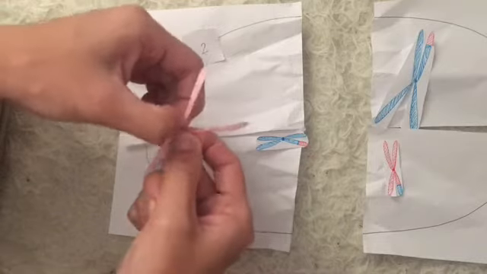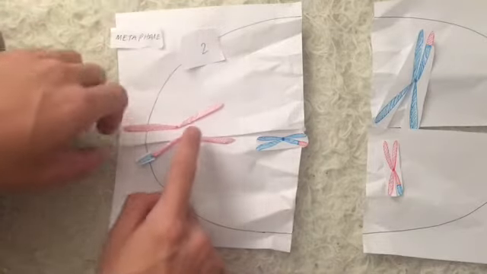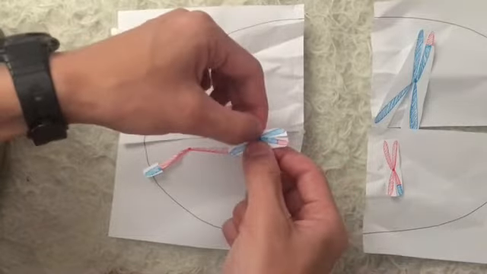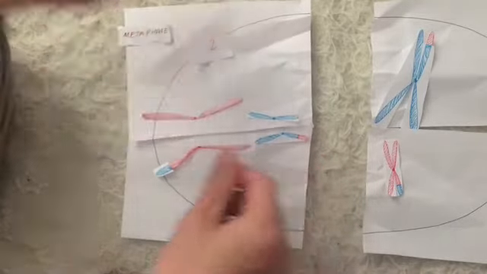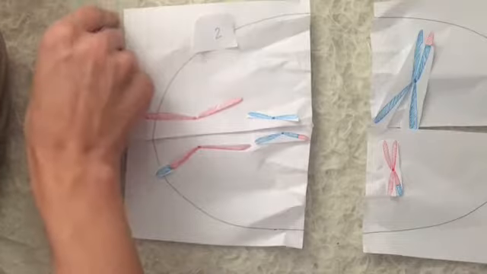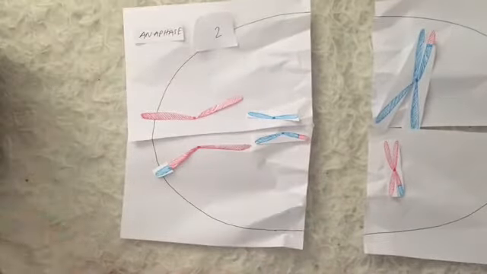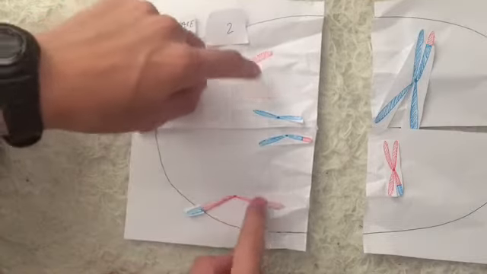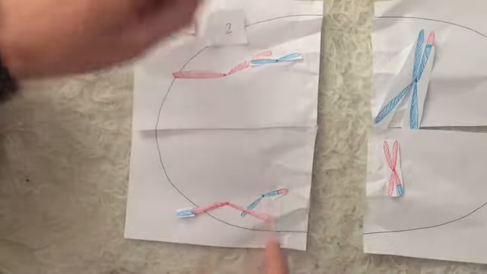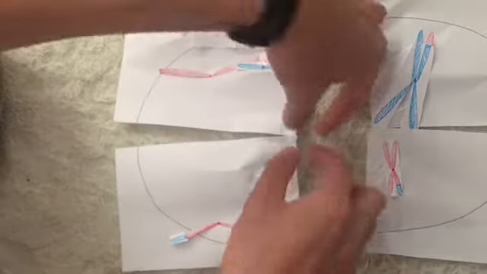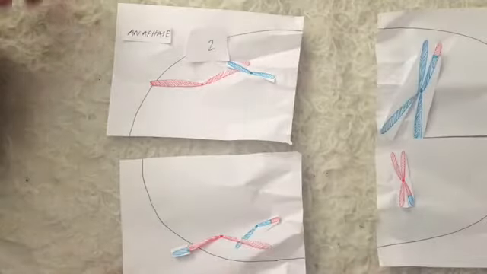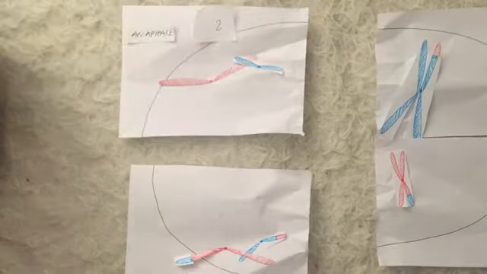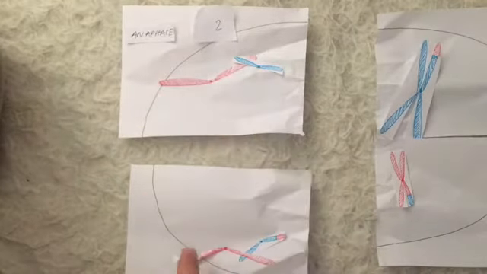So when they separate during anaphase 2, they separate, go. So you have two new cells, two daughter cells, that have this combination.